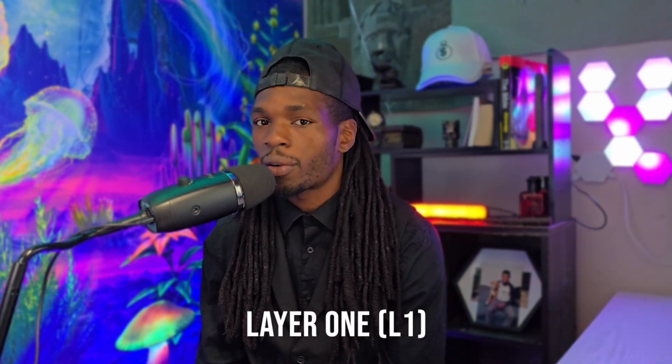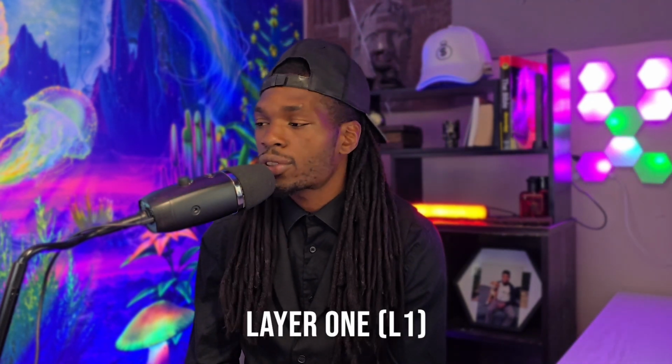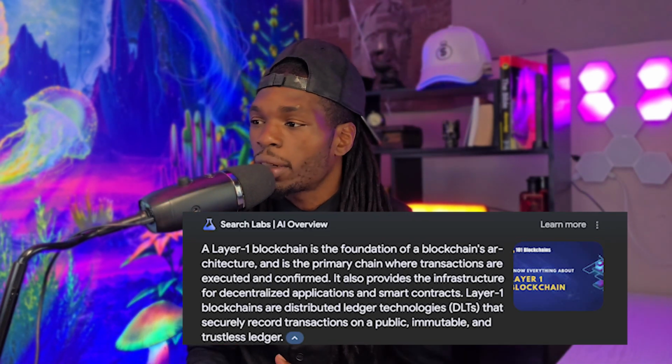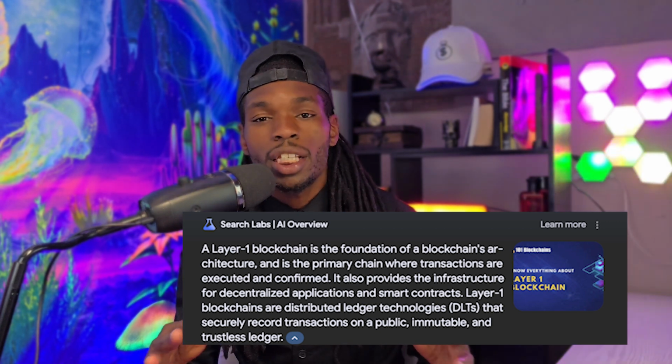Ethereum is this thing called layer 1. What is a layer 1? Layer 1 refers to the base layer for transactions, or the base layer for the blockchain, meaning that Ethereum is what we use to operate on. It is our operating system in this new Web3.